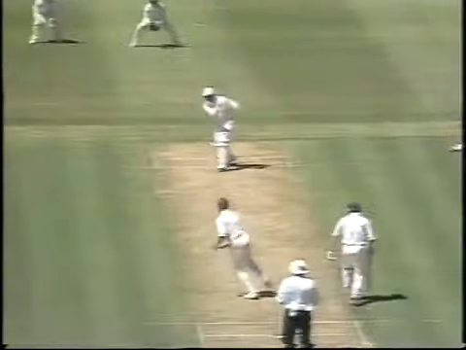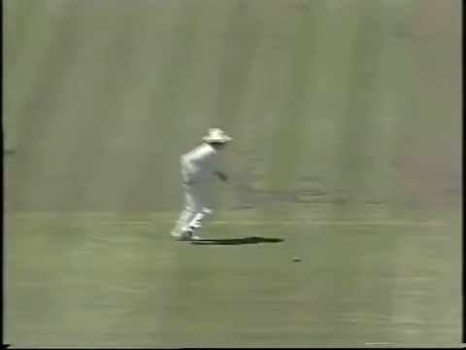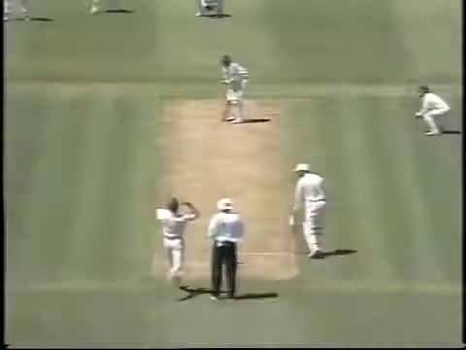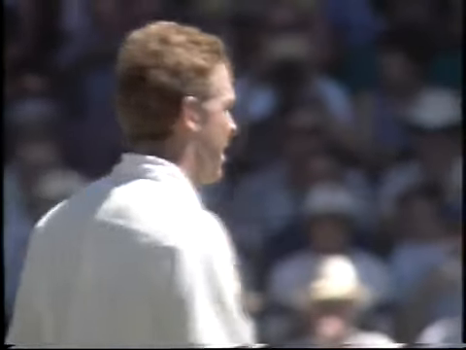Well, Tony Greig reported that conditions were pretty good out there, but the general consensus is that there'll be a bit of life in this pitch. Now, Michael Atherton won the toss and decided to bat, and there'll be some life, and certainly there'll be some swing for the pace bowlers. There always is here on the first morning of a test match.